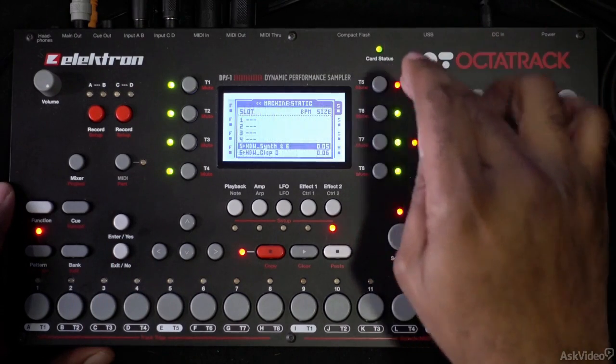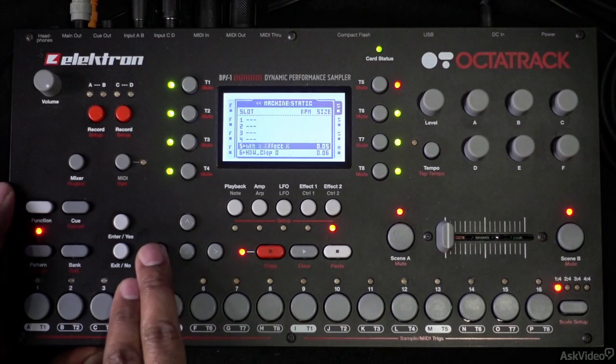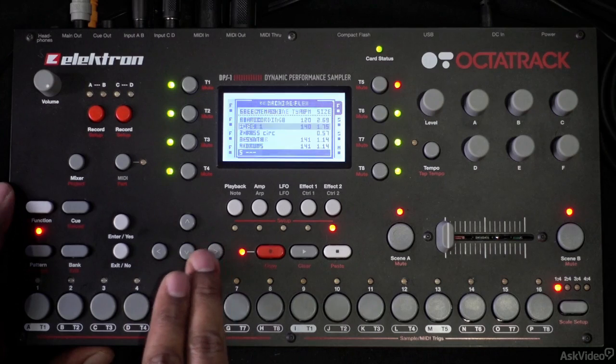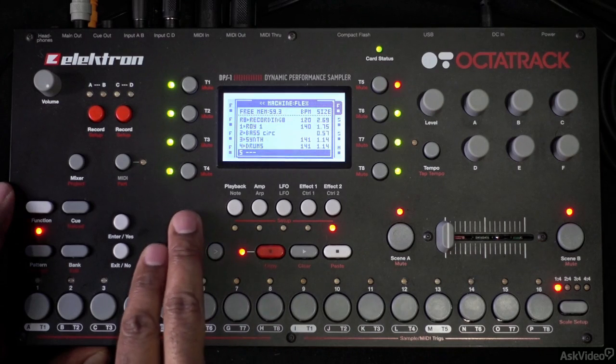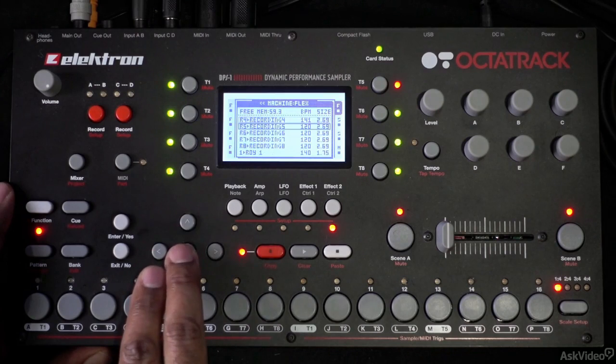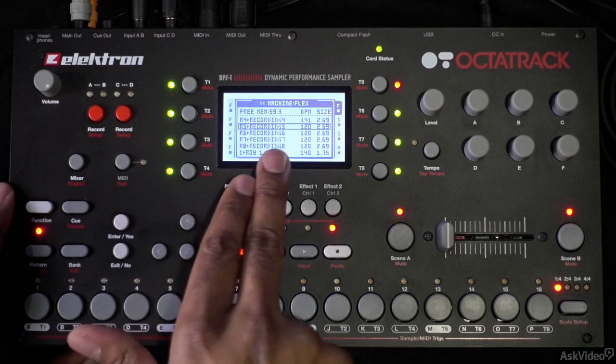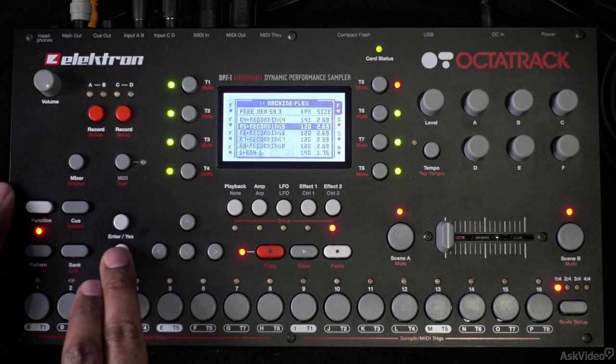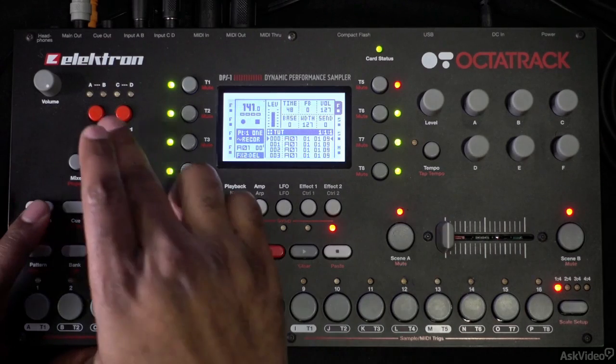So I need to change this from a static machine to a flex machine and make sure that I'm recording into the, let's go up, here we go. Make sure that I'm recording into the track recorder that would be associated with that track. There we go. All right, so now I'm prepared to start recording.